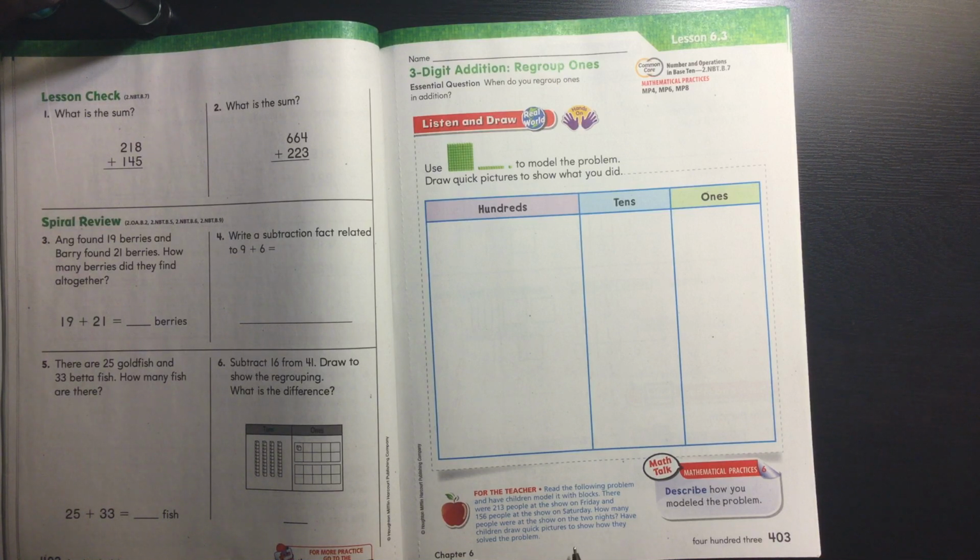There were 213 people at the show on Friday and 156 people at the show on Saturday. How many people were at the show on the two nights?